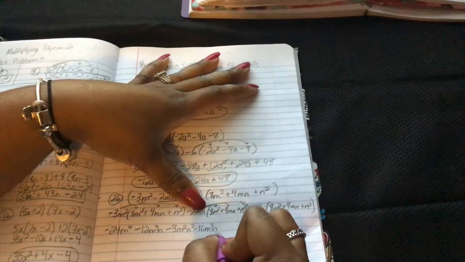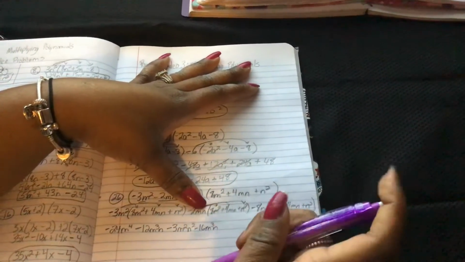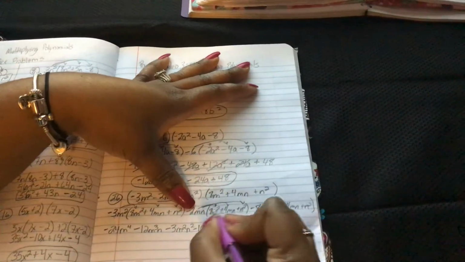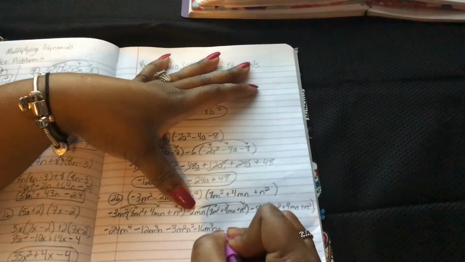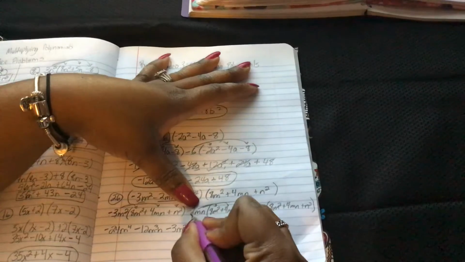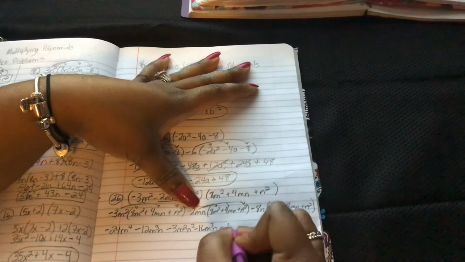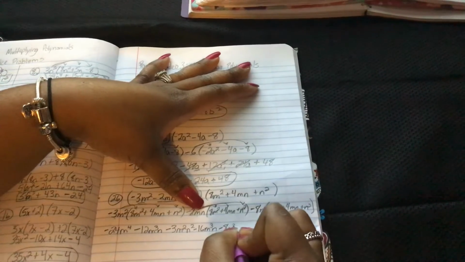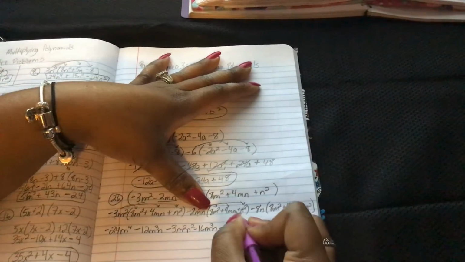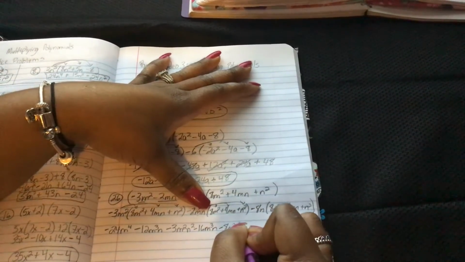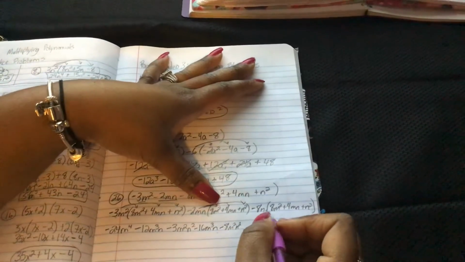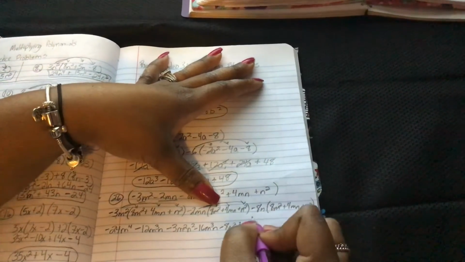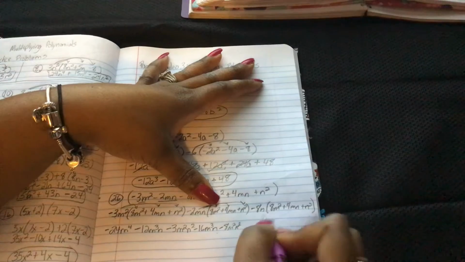N to the first, there's not another n there. A negative times a positive is a negative. 2 times 4 is 8. M to the first is m to the second. N to the first is n to the second. Okay, got those.